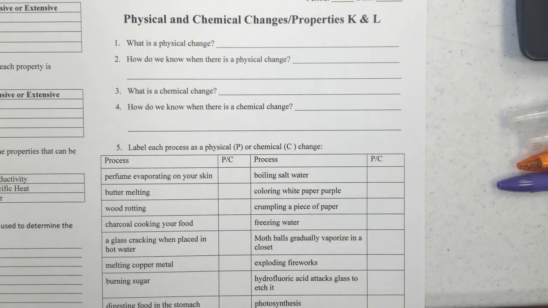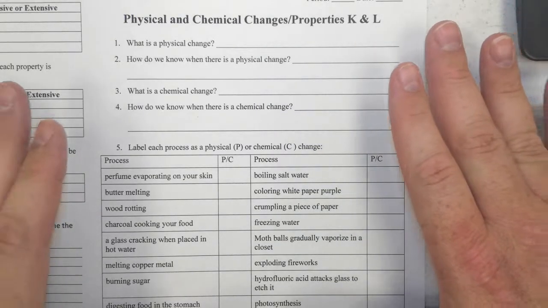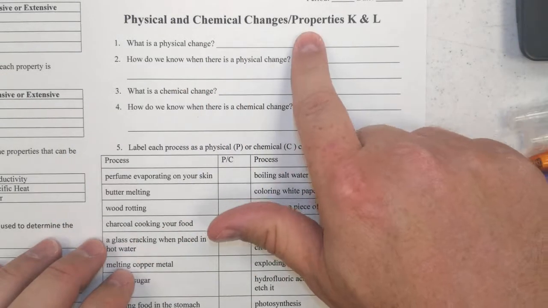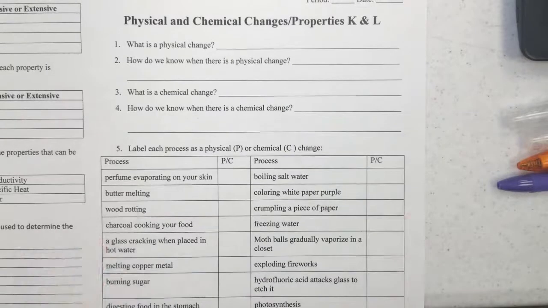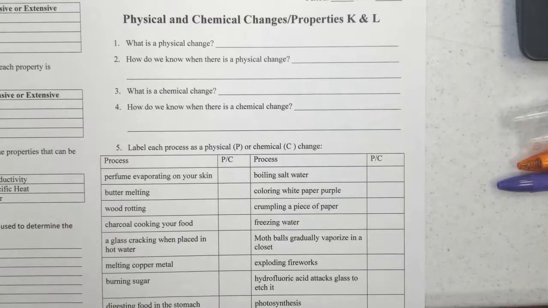So this is the first one. When you watch this video, make sure you have your physical and chemical changes properties worksheet with you to follow along. I'll basically be going through to fill this out with you. Again, pause if you need to, rewind. This video is always going to be up on Google Classroom, so you can get to it at any time. So make sure you have this out. Go ahead and pause the video if you need to come get this. But we're going to start with what is a physical change?